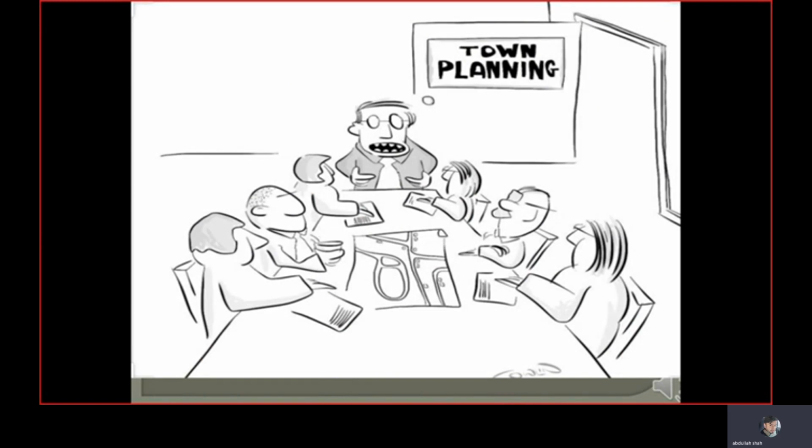In the previous lecture, I gave you an introduction of town planning. The objectives and principles of town planning were also discussed. In this lecture, we are going to discuss the distribution of land, planning and its different forms.